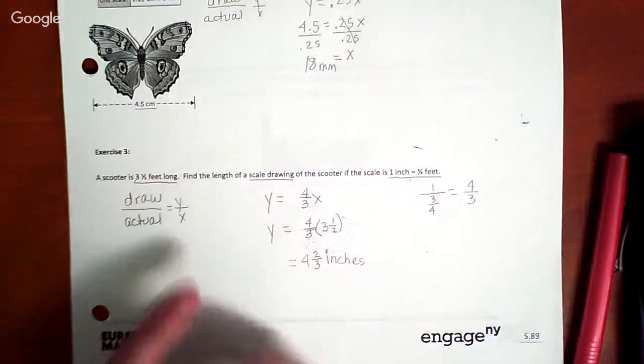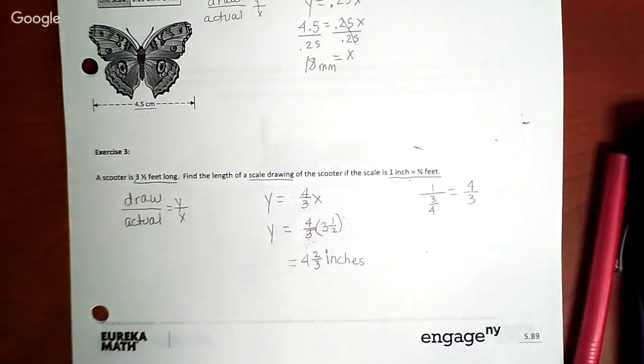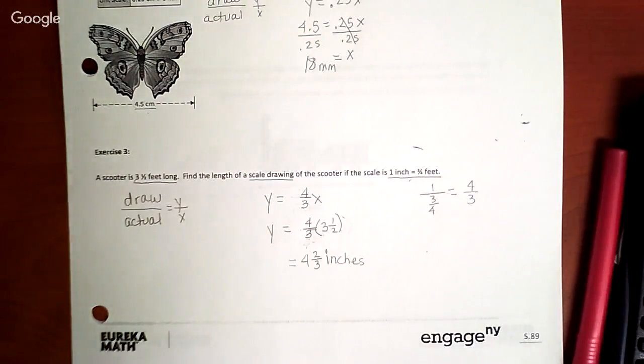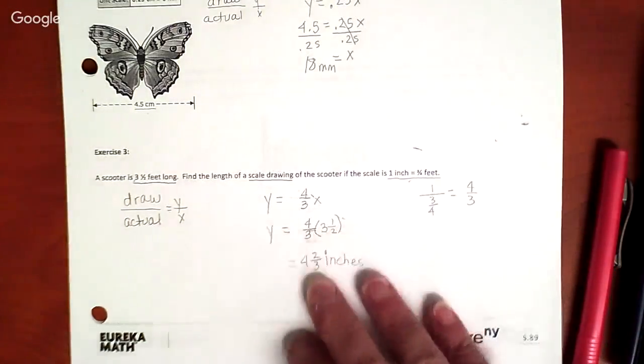There we go. Okay, and that is our lesson for today.